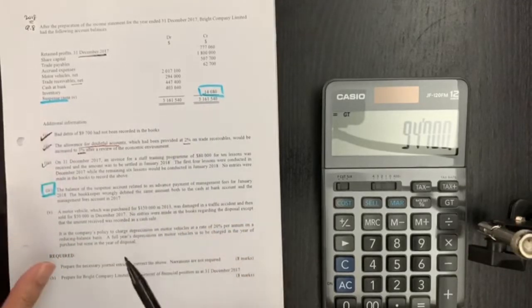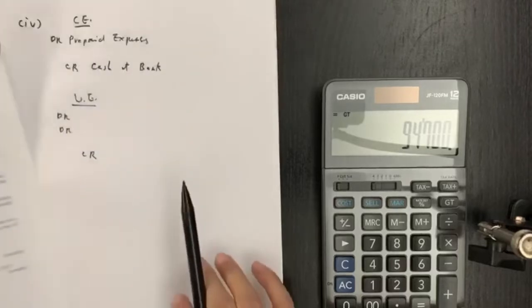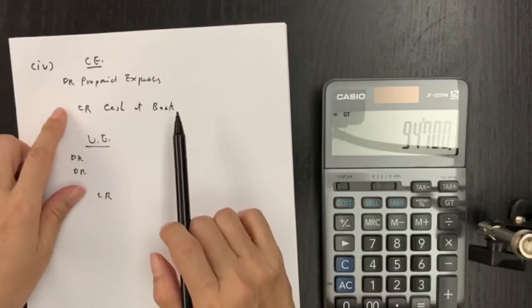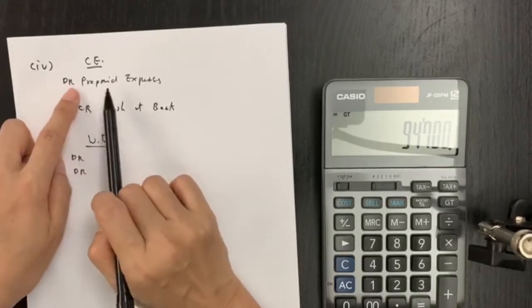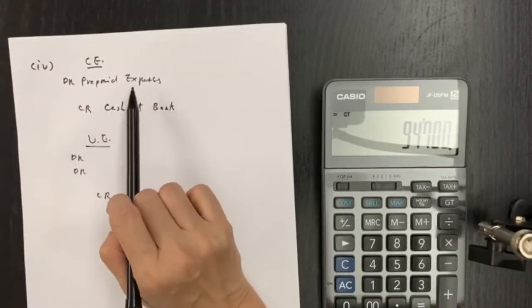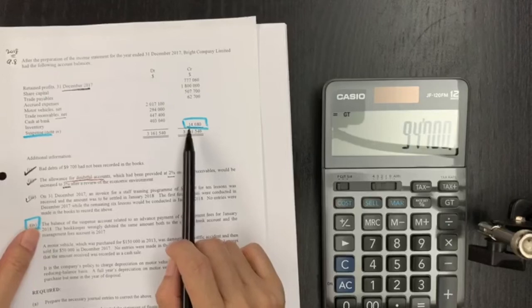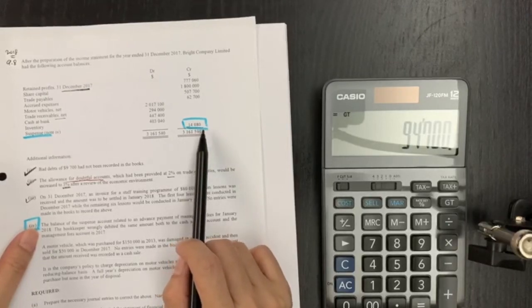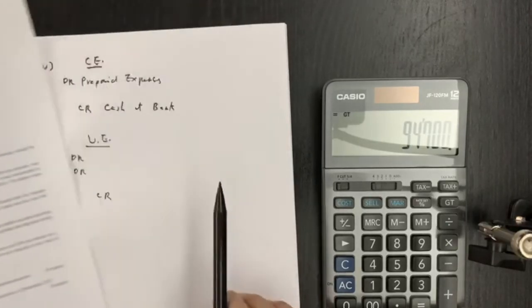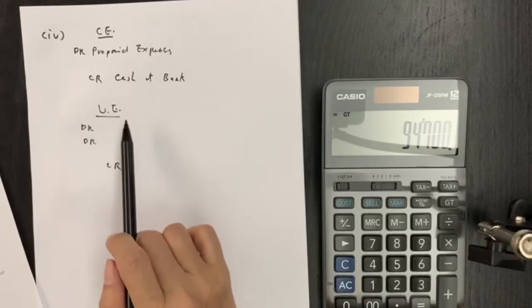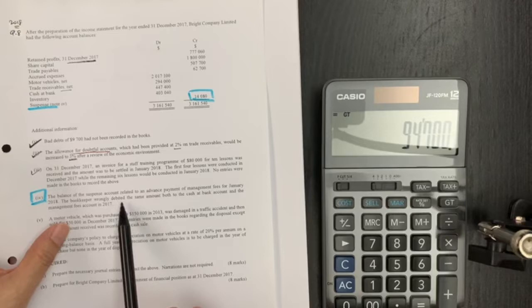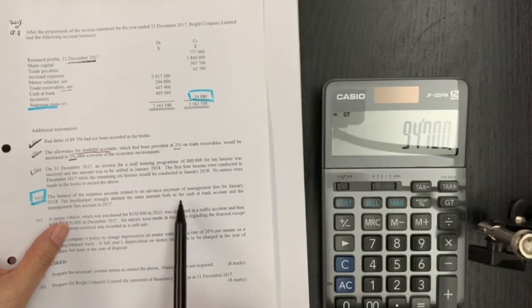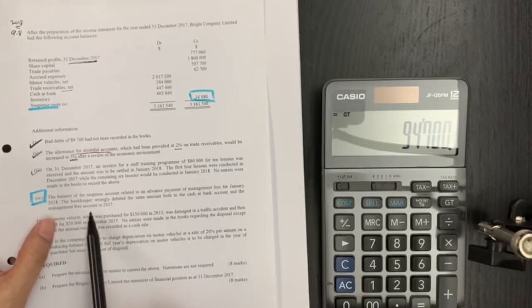All right, let's analyze it step by step. So what should be the correct entry? We have advance payment, so we credit cash at bank and debit prepaid expenses. But the point is, should this be the figure, this 14,000 or 80? We don't know yet. Let's show the wrong entry done as well. So what is the wrong entry? The firm has debited the same amount both to the cash at bank and the management fees account.